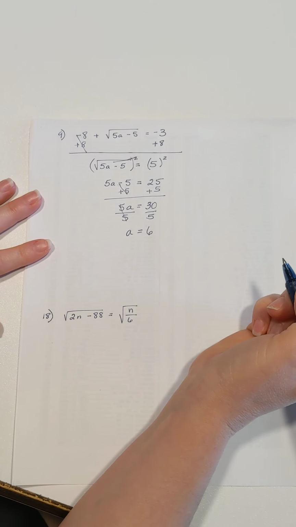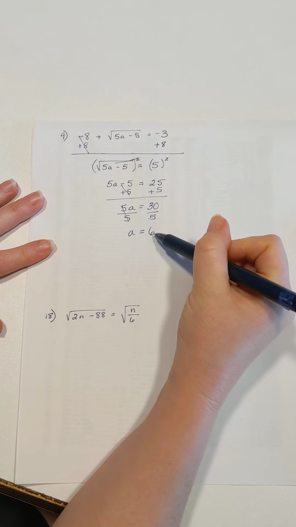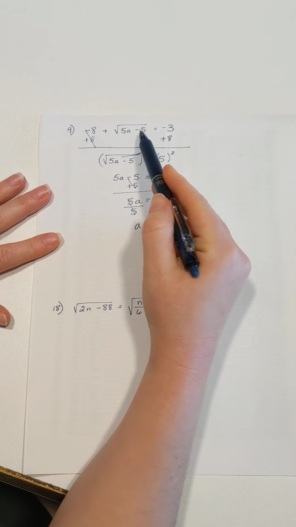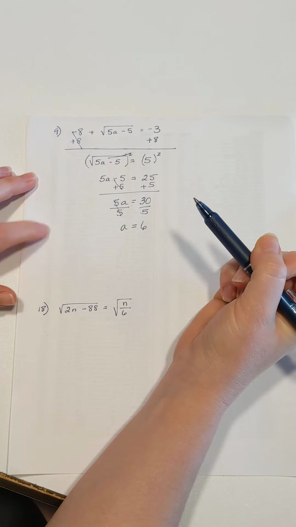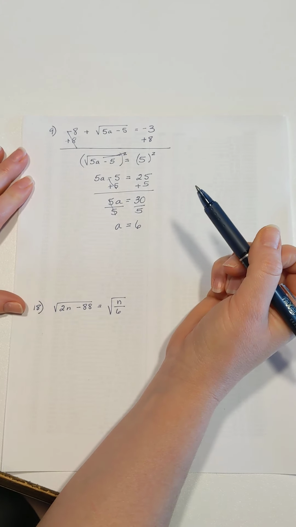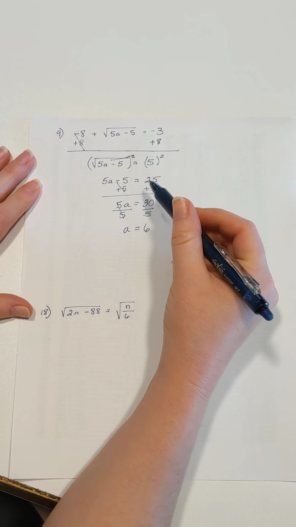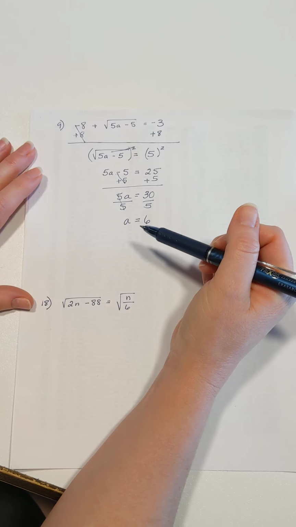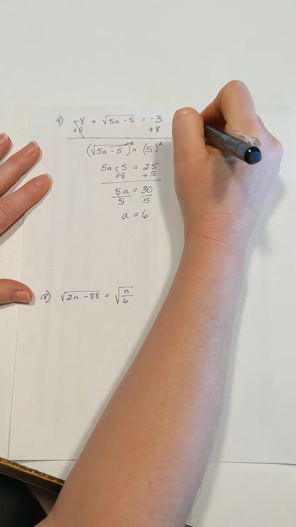The only thing that you need to do with radical equations is to check and make sure that this answer works in your equation, because radical equations tend to throw what's called extraneous solutions, which means that you plug in the solution that you got and it's not correct. So let's check this.